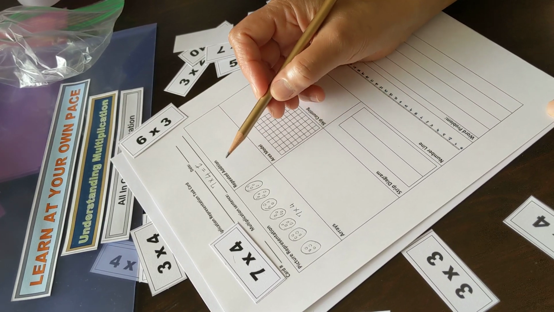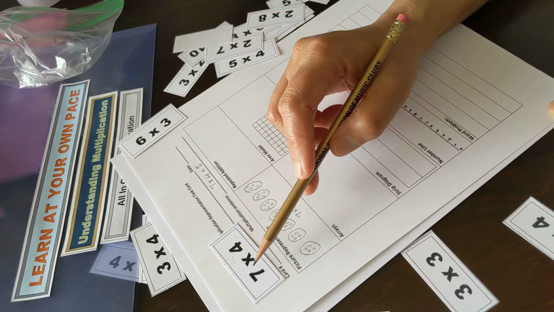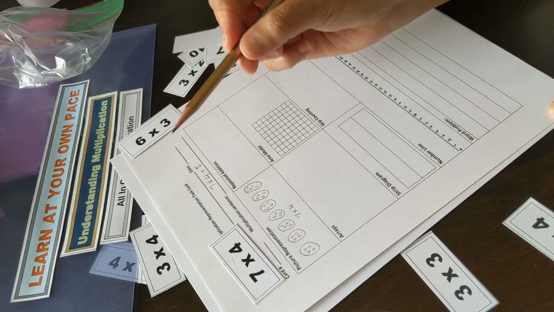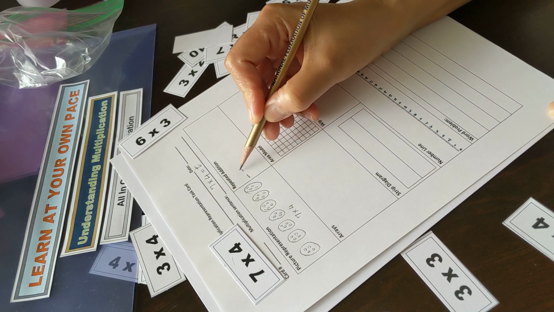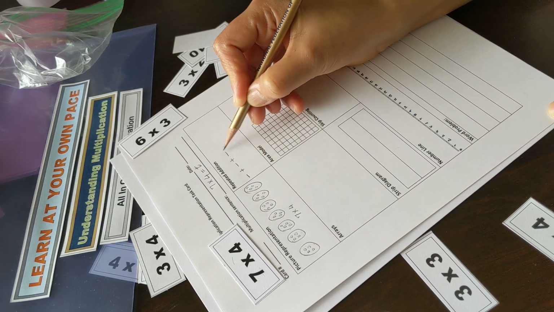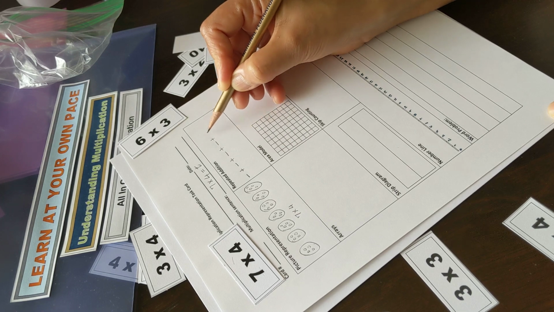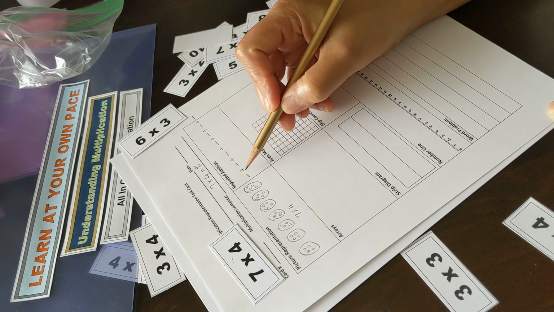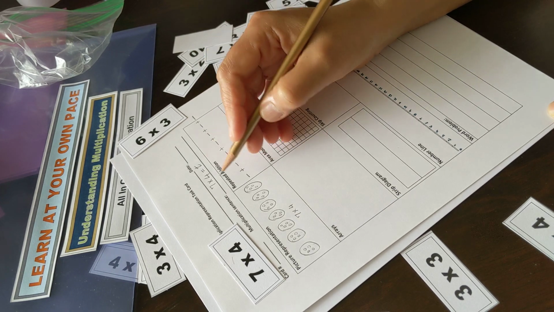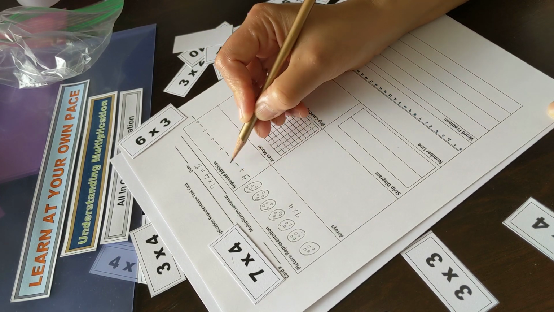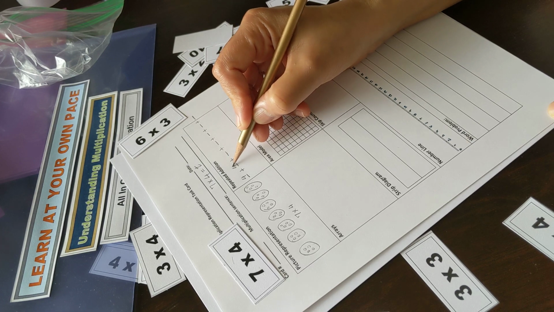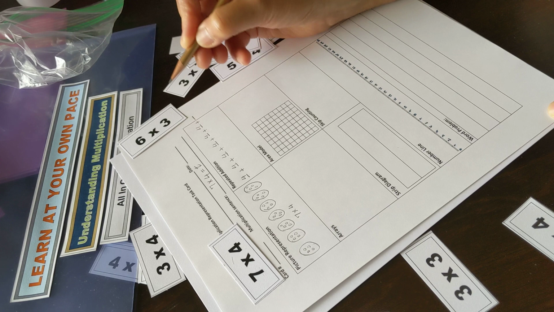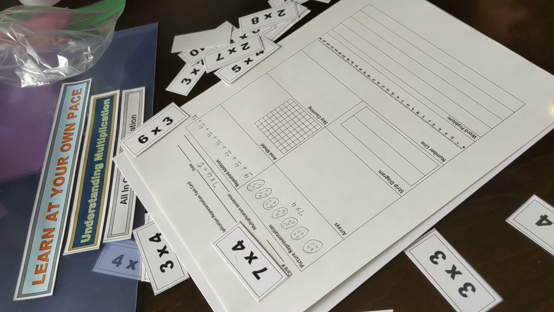A repeated addition sentence is again 4 is being added 7 times. 1, 2, 3, 4, 5, 6, and 7. 1 times 4, 2 times 4, up to 6 times 4, and 7 times 4.